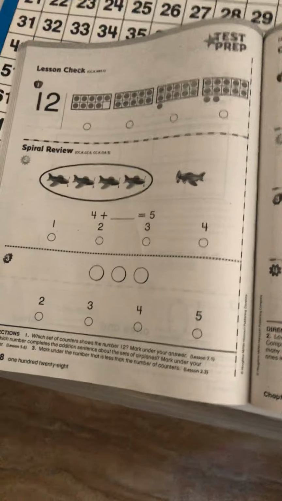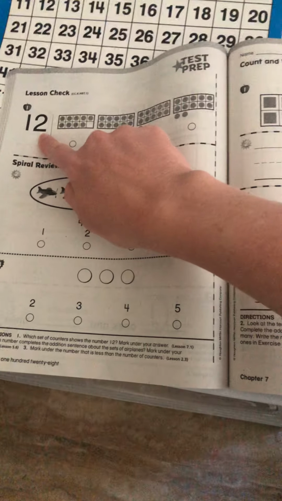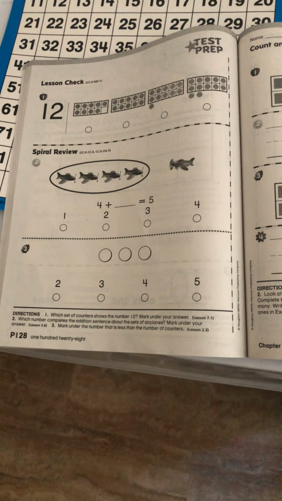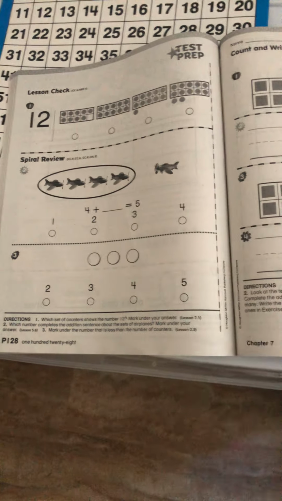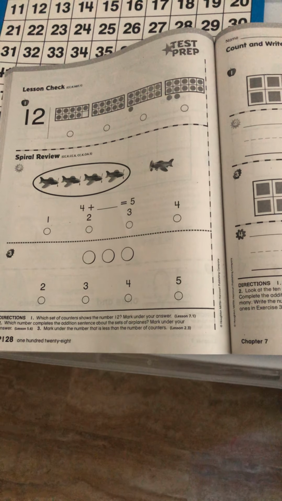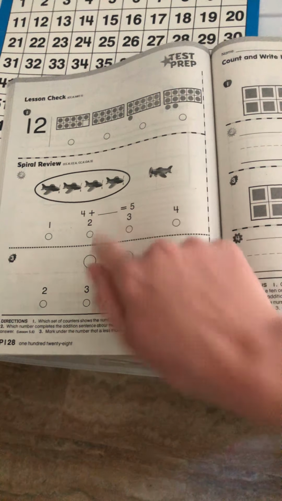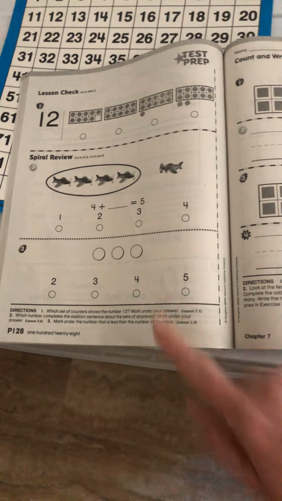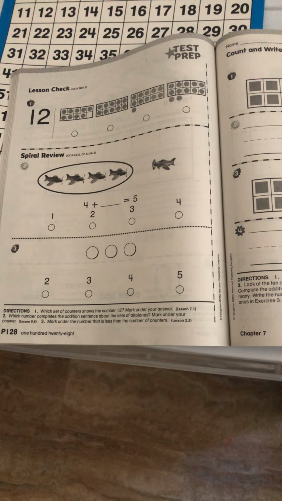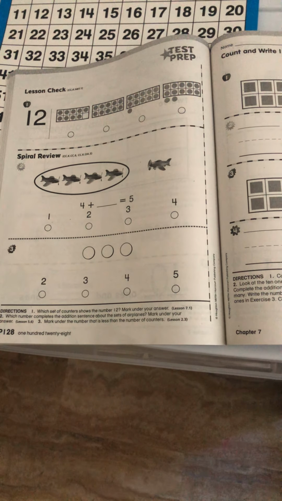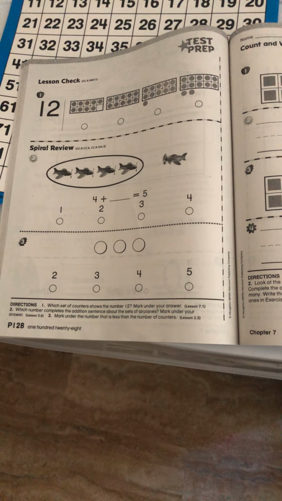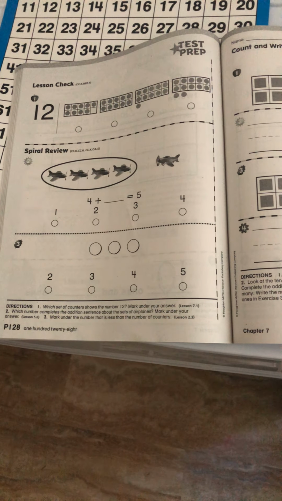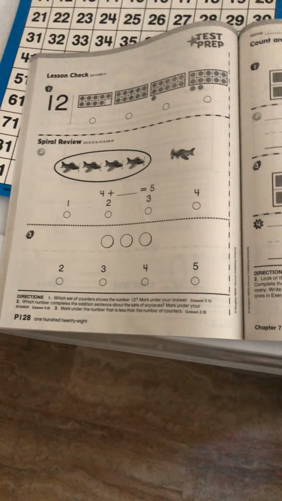On the back, it's just practice. So our 12 is right here. Which one shows 12? And then right here is an addition problem. So you're going to have to find out what goes in that blank right there. And then on the bottom, it says mark under the number that is less than the number of counters. So we've talked about that, less than. What number is less than the number of those counters?